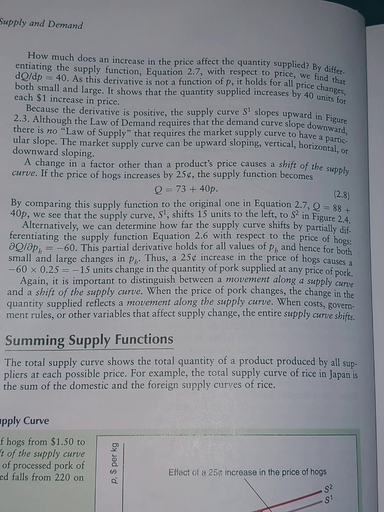Because the derivative is positive, the supply curve, S1, slopes upward in figure 2.3. Although the law of demand requires that the demand curve slope downward, there is no law of supply that requires the market supply curve to have a particular slope. The market supply curve can be upward sloping, vertical, horizontal, or downward sloping.